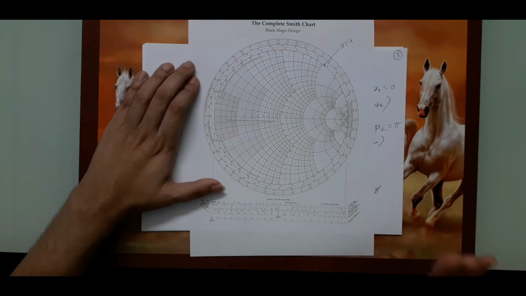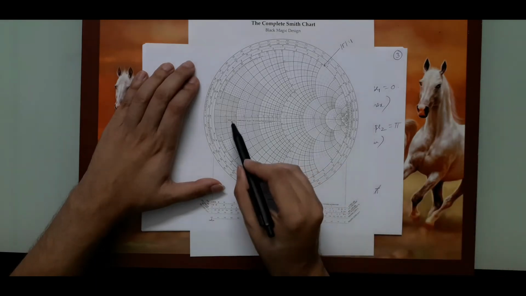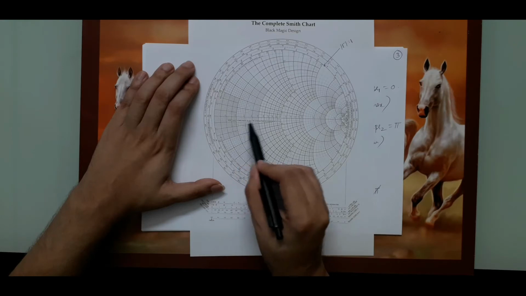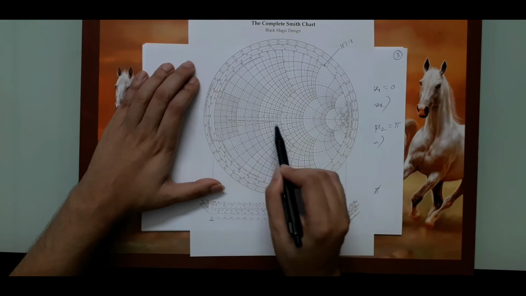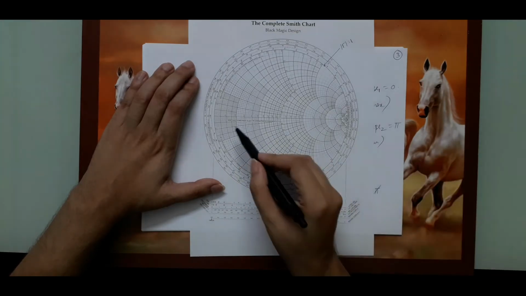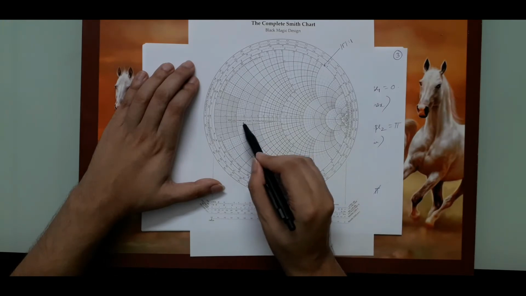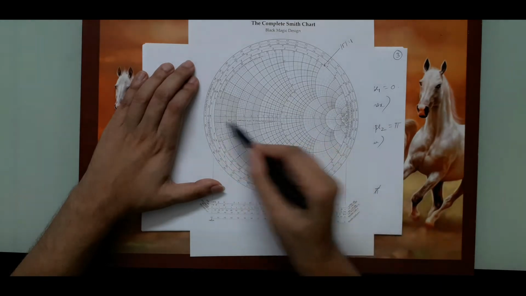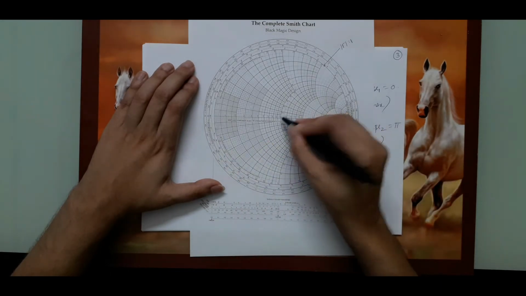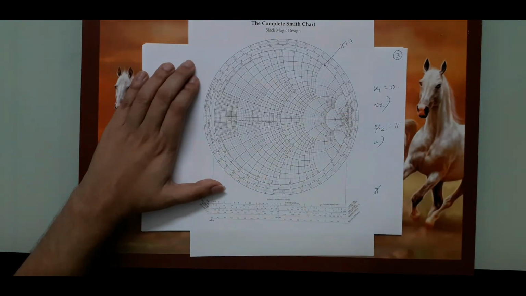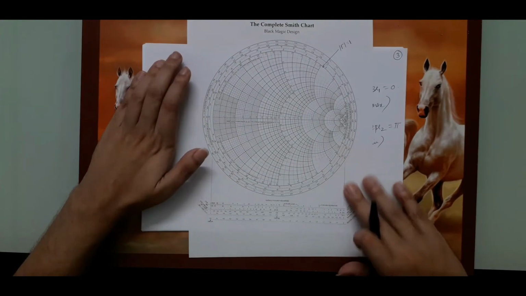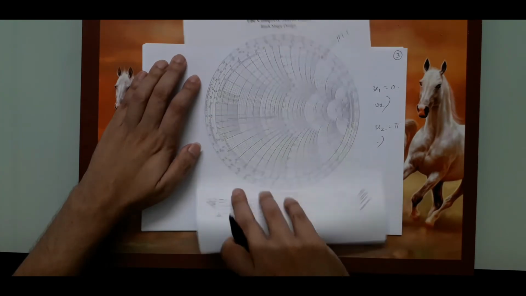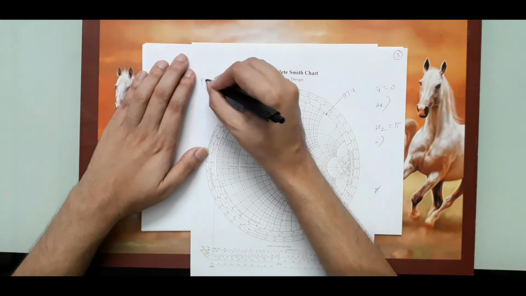If you are confused, just read what is written over here. It says resistance component or conductance component. Forget conductance. We will look at resistance first. This line indicates the resistance component. That means this is the real axis. This center point is the origin on the complex gamma plane. So remember, whatever you do, this is the gamma plane.